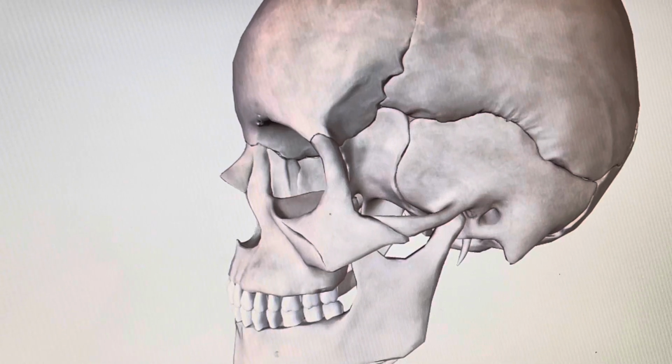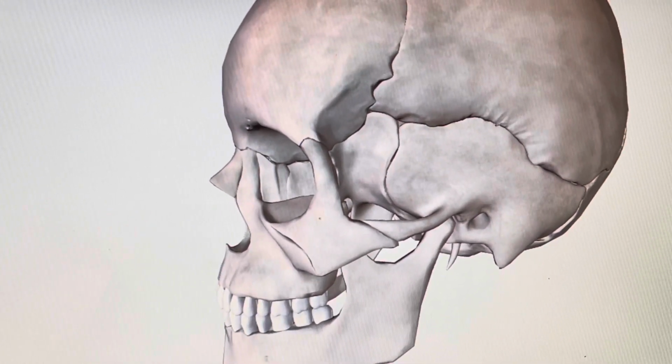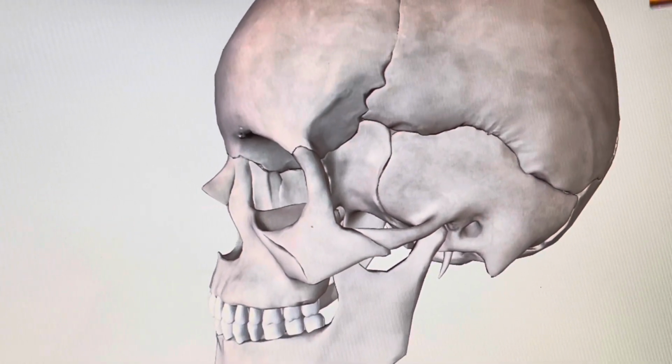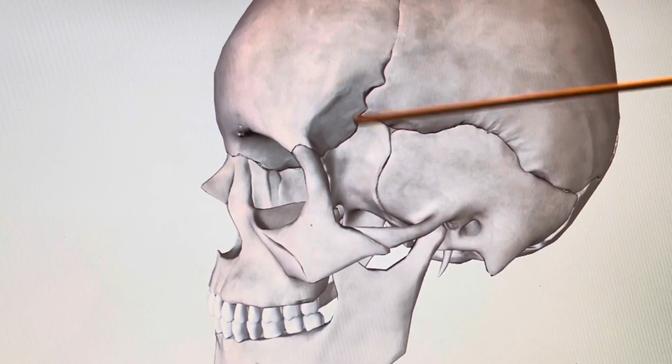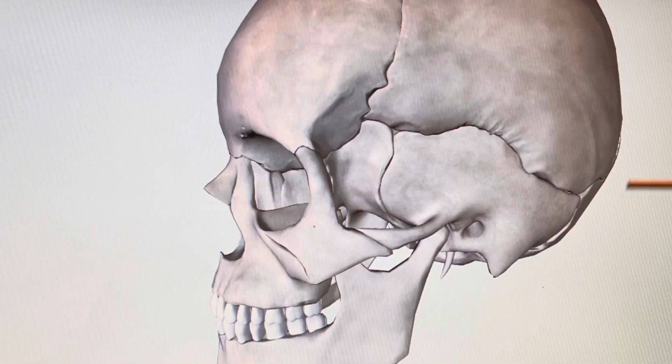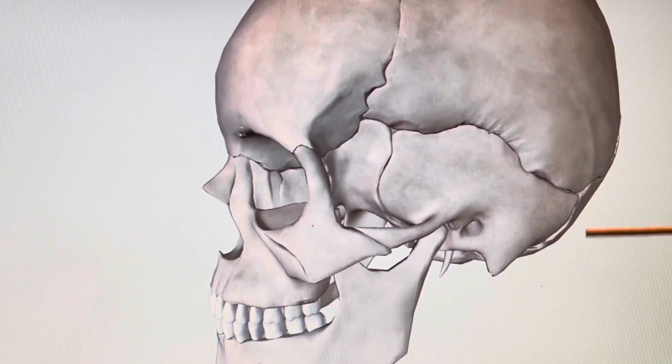On the opposite side of the skull, we still have the right parietal bone as well as the frontal bone. The very back is the occipital bone.